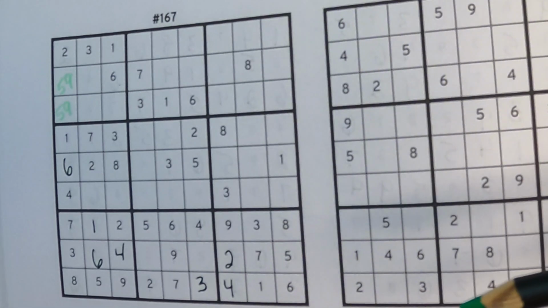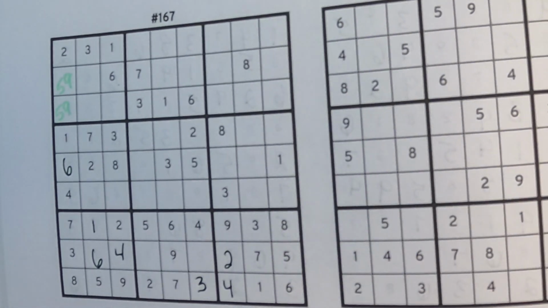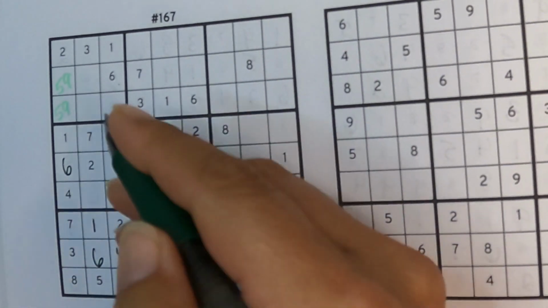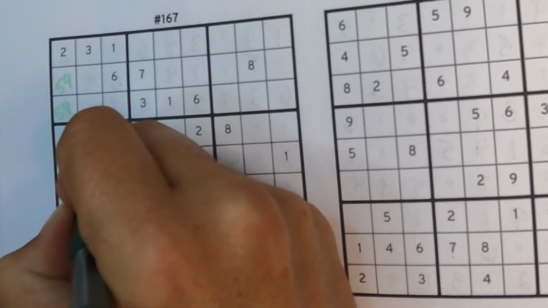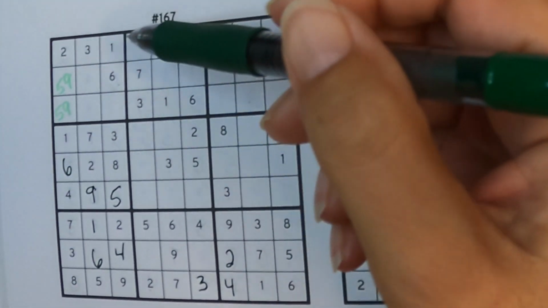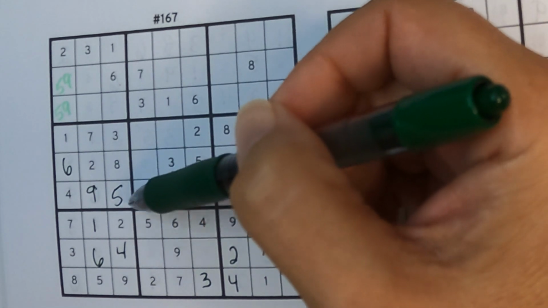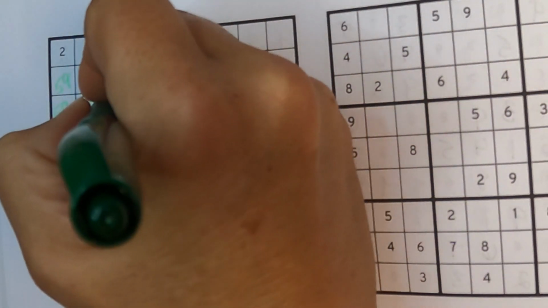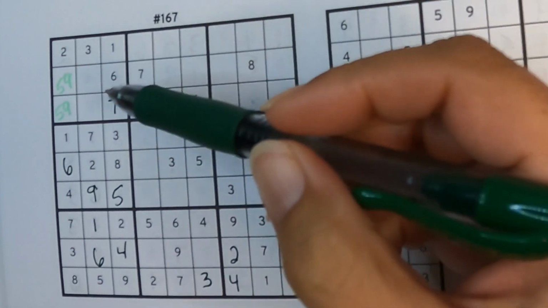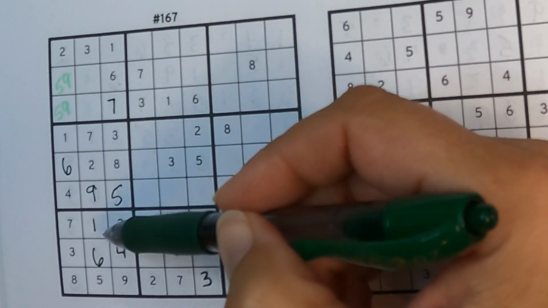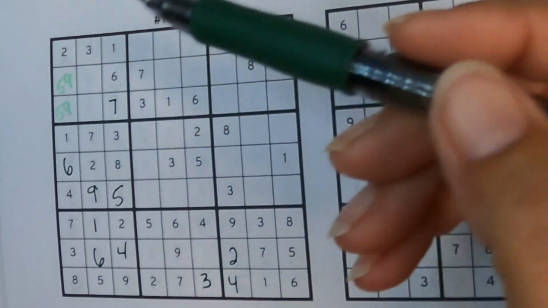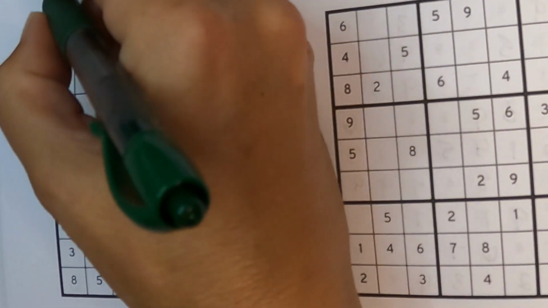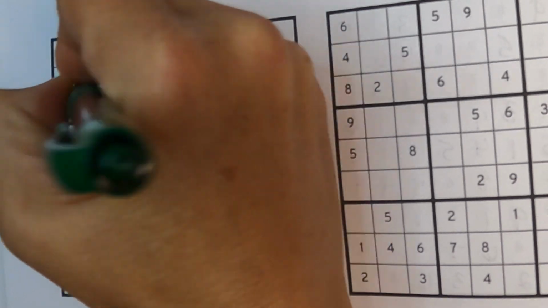For this box, we're missing 5 and 9. Got a 9 here, so 5, 9. For this column now, we're missing a 7. For this column, we're missing 4 and 8. We've got an 8 here, so 4, 8.